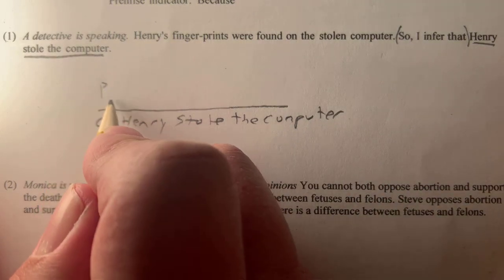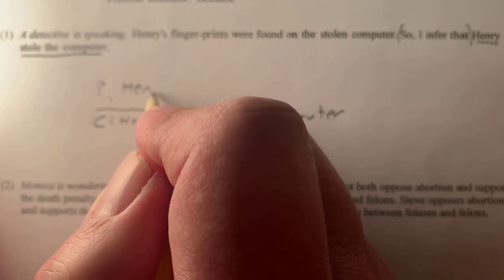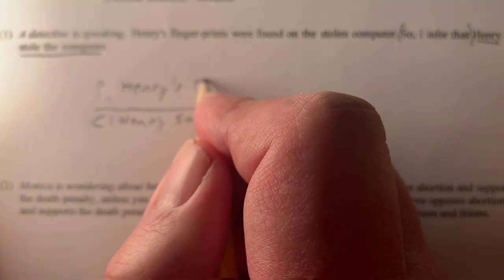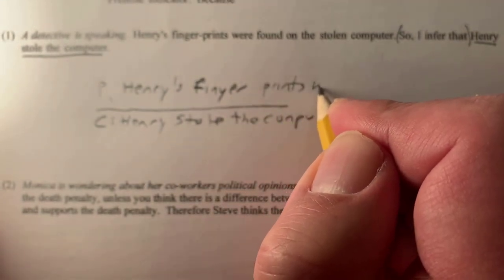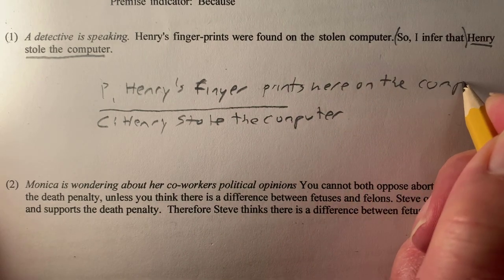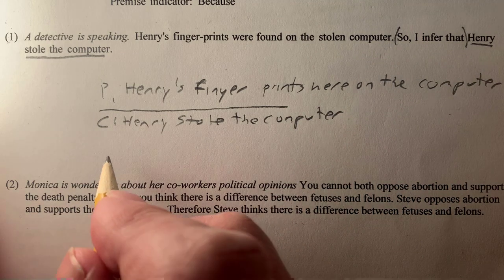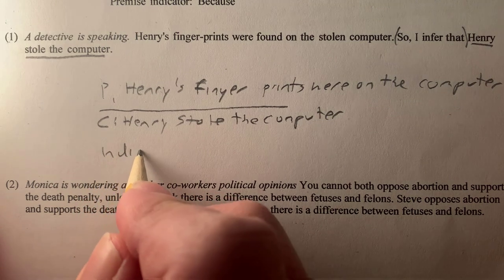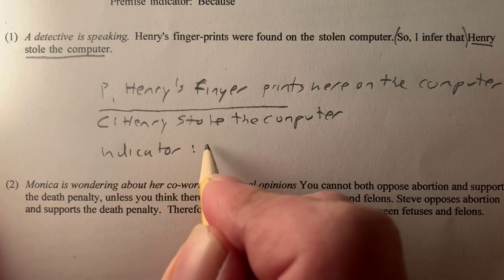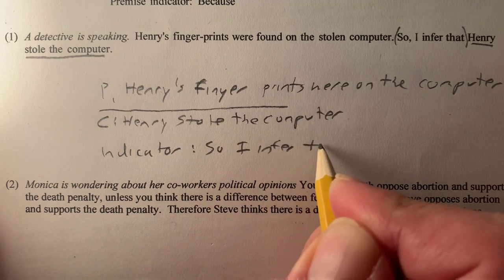And then our premise is just Henry's fingerprints were on the computer. We can paraphrase. And then we just write our indicator word separately. Indicator: so I infer that.